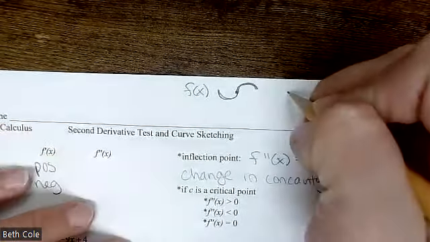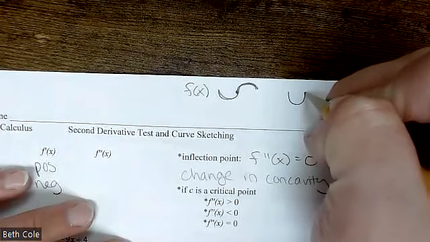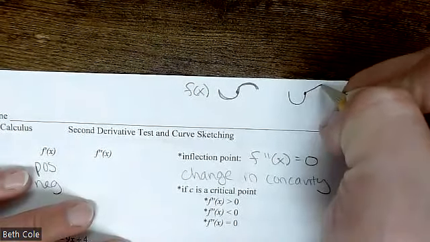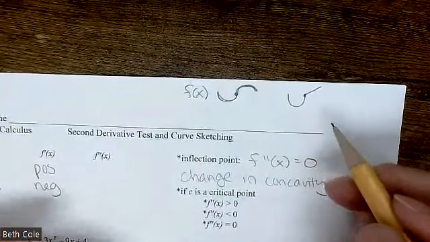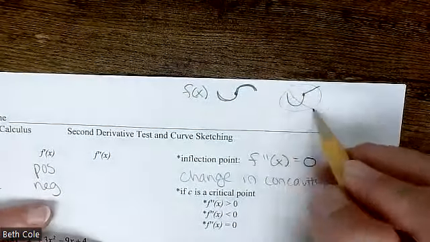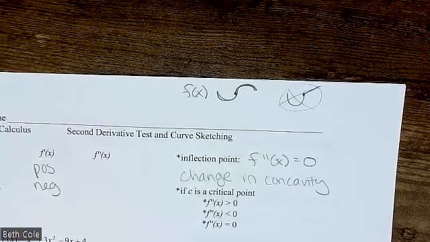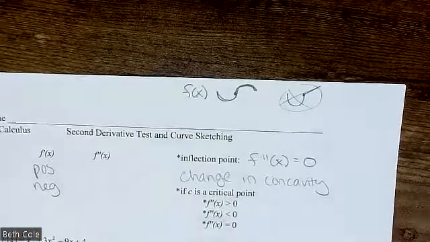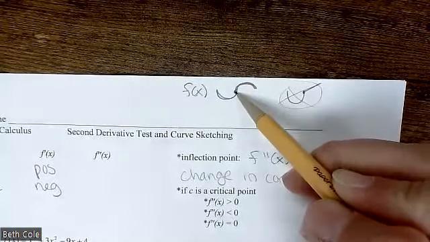If you change from concave up to something linear, that doesn't count. So if it changes to linear, it doesn't count. It has to actually be a change from concave up to concave down or vice versa. Yep, that's the inflection point.